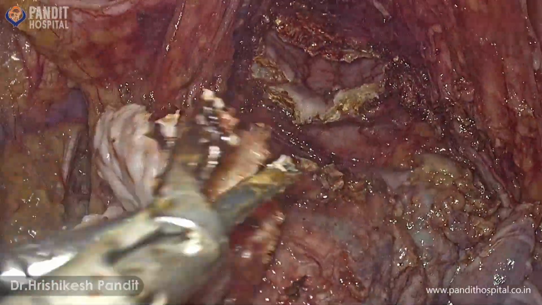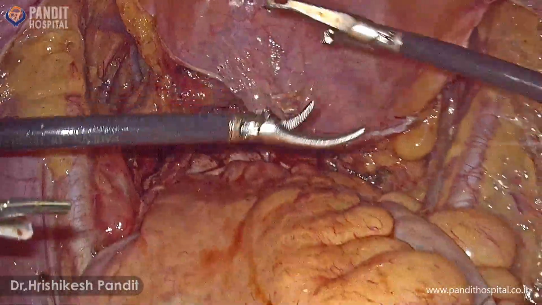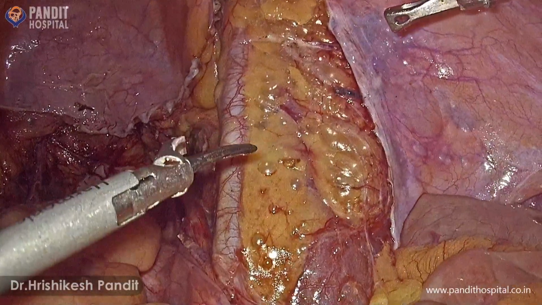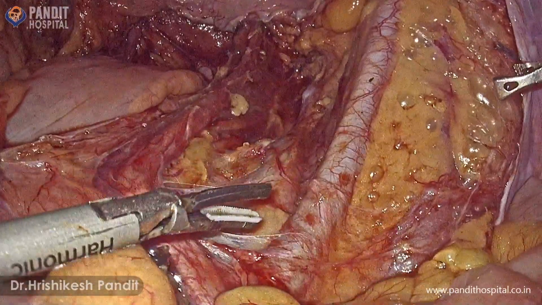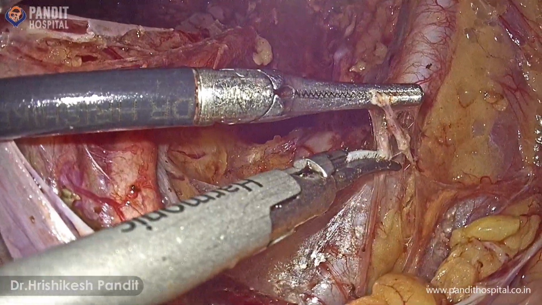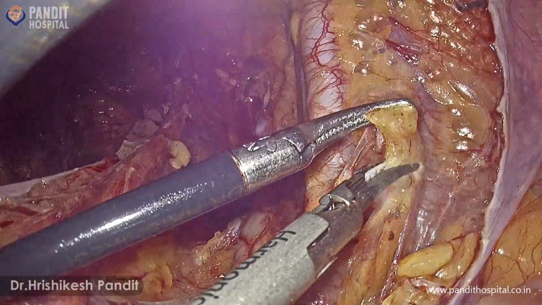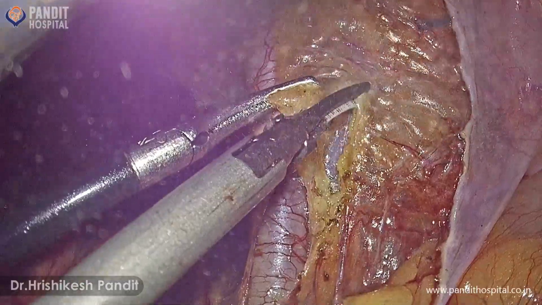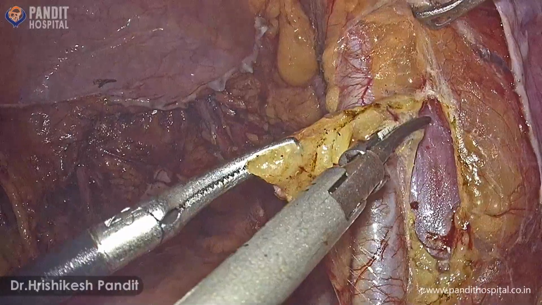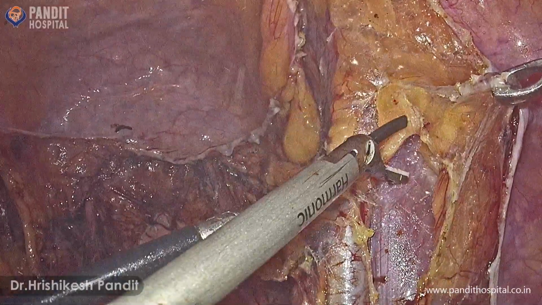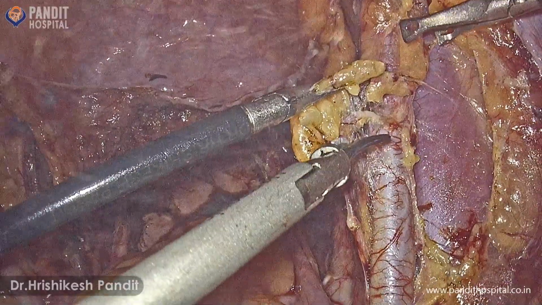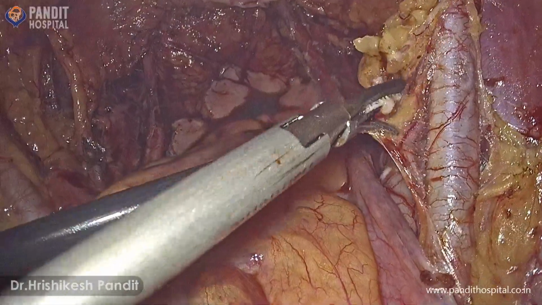Now we move on to the second part of the surgery, that is bilateral pelvic lymph node dissection. The lateral limit of dissection is the genitofemoral nerve, which is lying on the psoas muscle lateral to the external iliac artery. Short bursts of cutting currents are given. Care is taken to prevent any injury to the great vessels lying on the lateral pelvic wall.